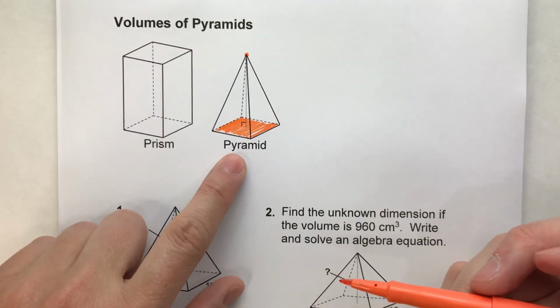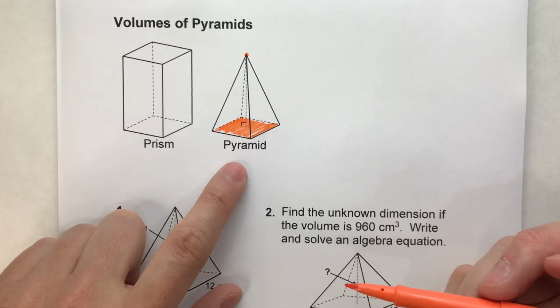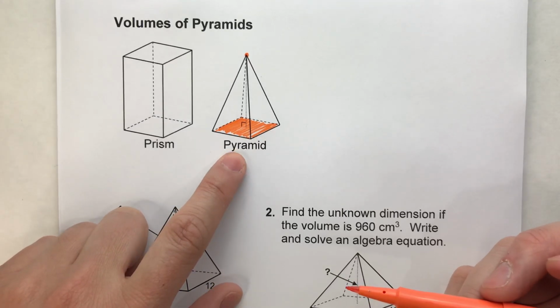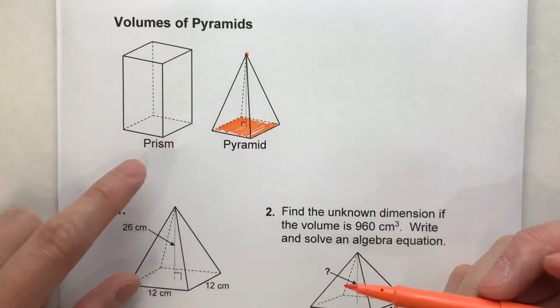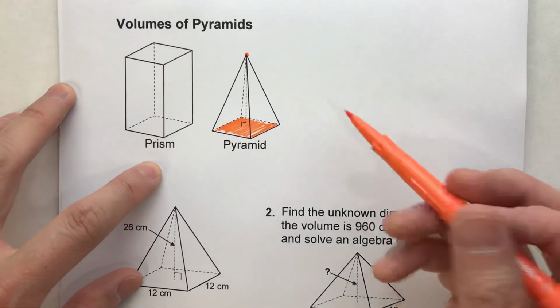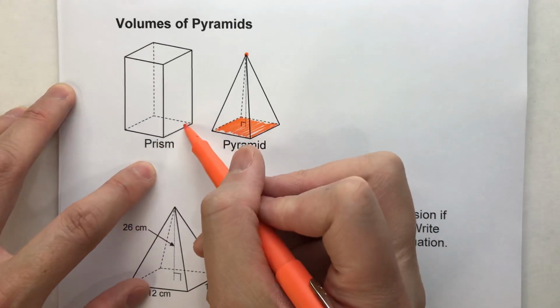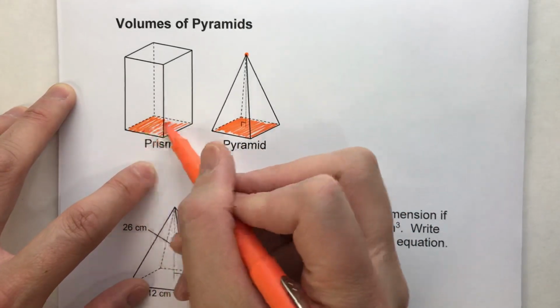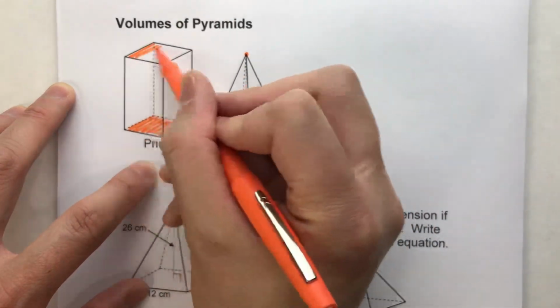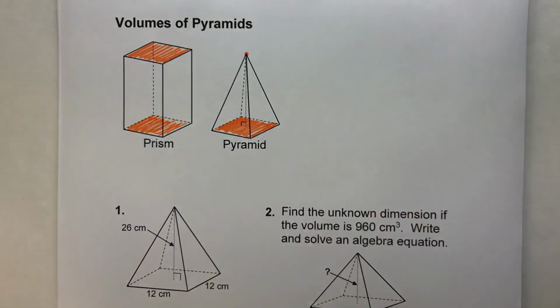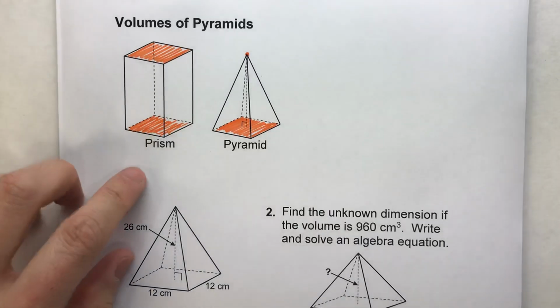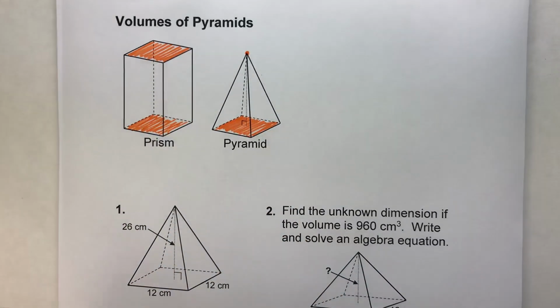Now, when working with volumes of pyramids, sometimes it's helpful to think about the relationship between a pyramid's volume and a prism's volume. So if I had the exact same base from this pyramid as I do on this prism right here, and I like to shade the top and bottom of the base for prisms, there's a simple relationship between these two, okay?